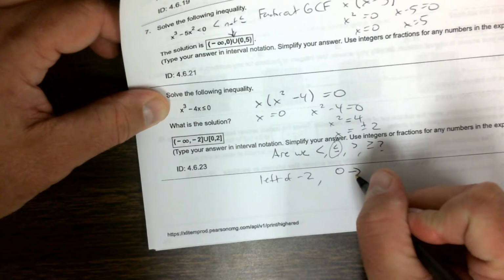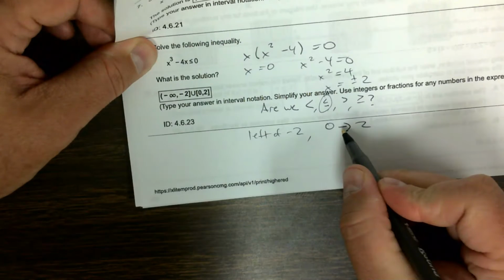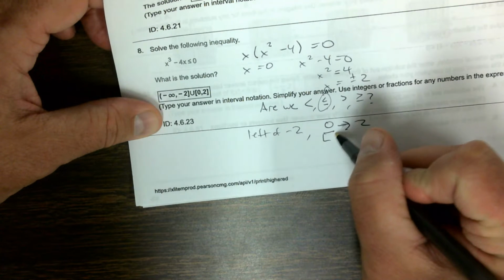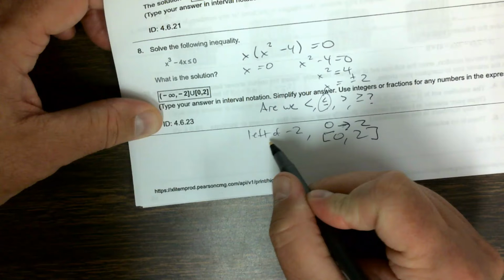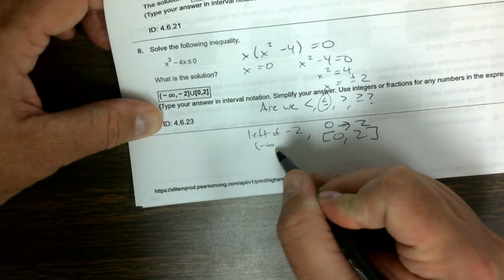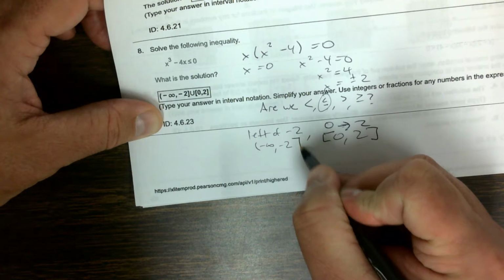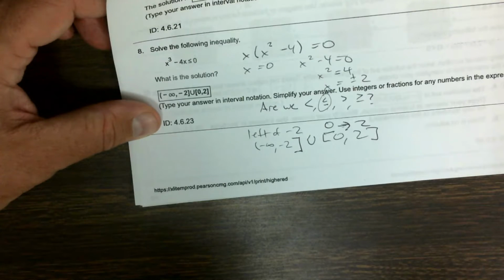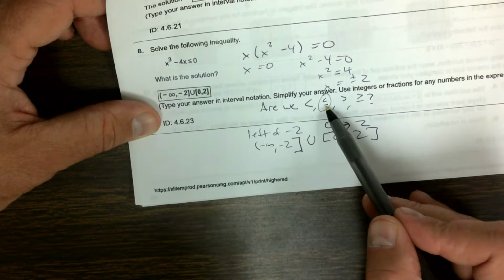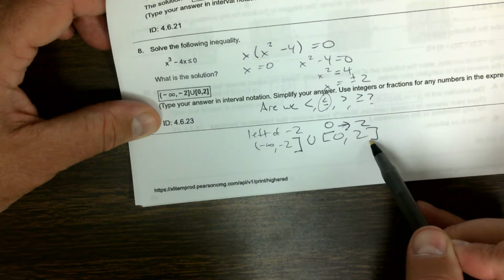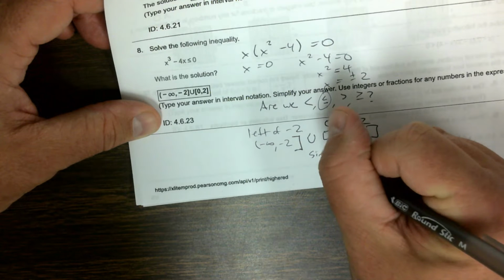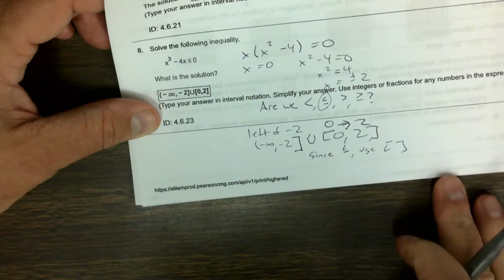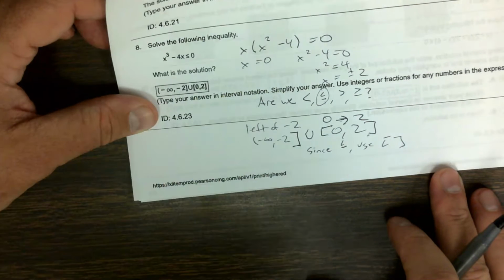So I'm just doing a 0 arrow 2, and so that's the bracket 0, 2, like that. And the left would be negative infinity, negative 2, bracket. Now again, just to say the same thing again, since it's less than or equal to, we use brackets, not parentheses. Okay?